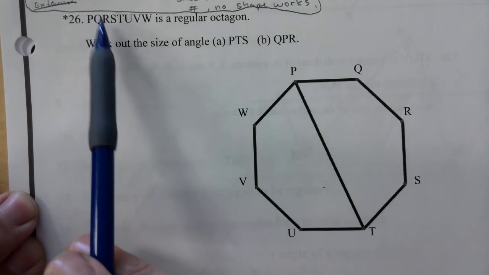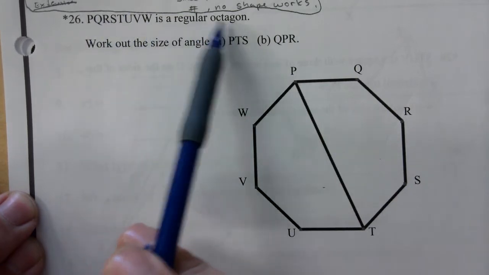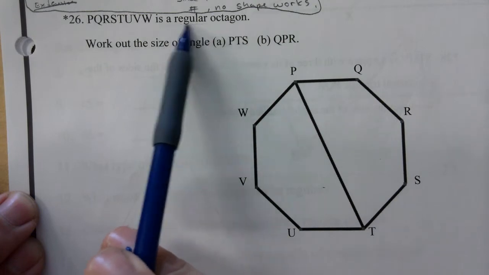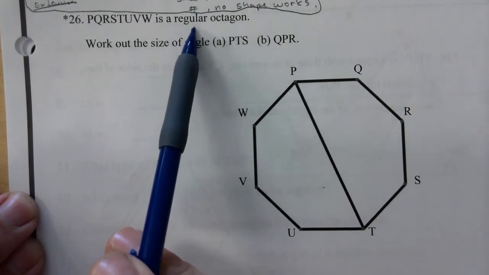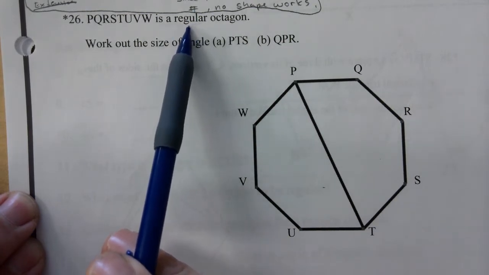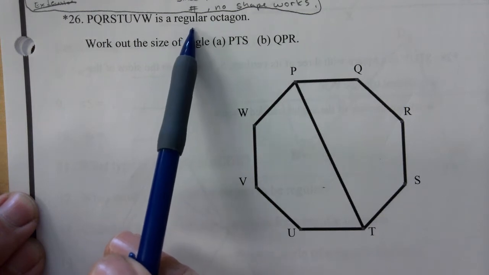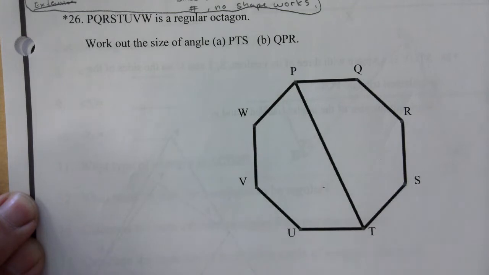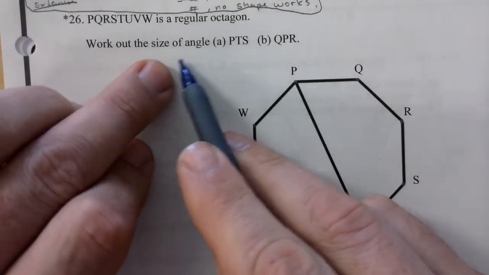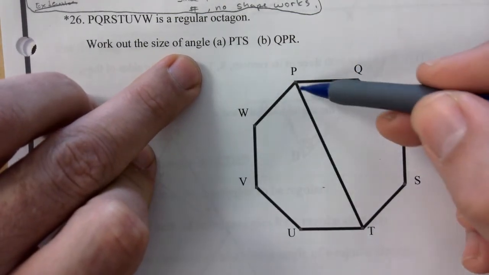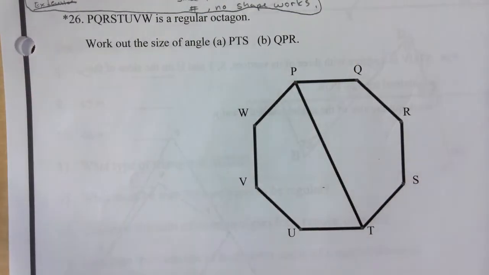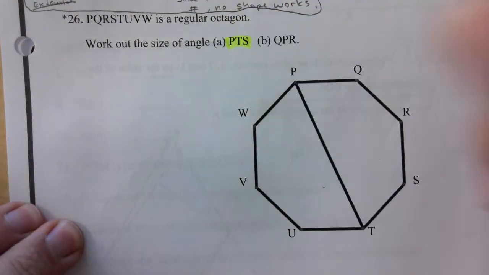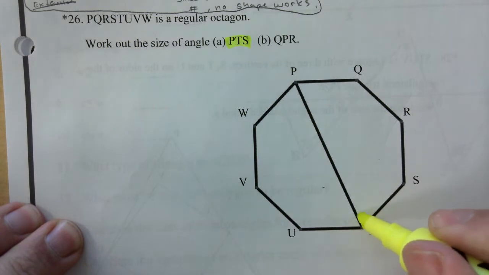This shape, with these vertices, is a regular octagon. For us, regular is very important because it tells us that all interior angles will measure the same, all exterior angles will measure the same, and all the central angles will be the same as well, because all sides measure the same. Work out the size of angle PTS. So PTS is right here.